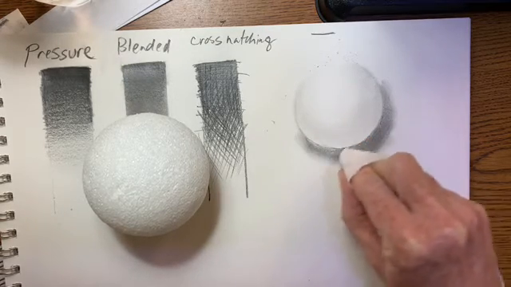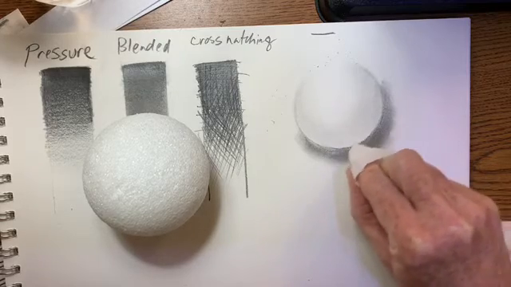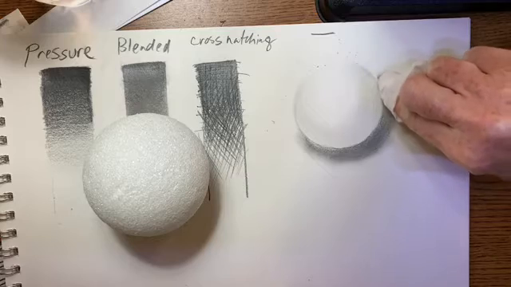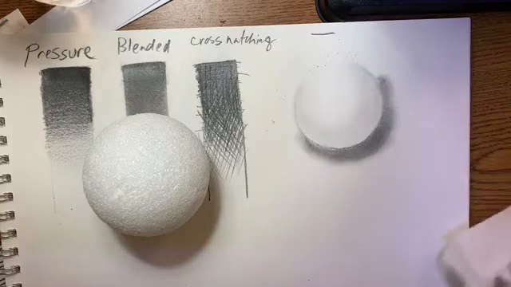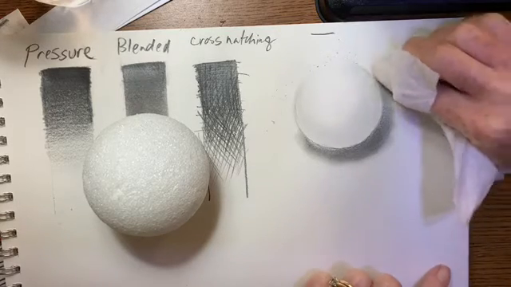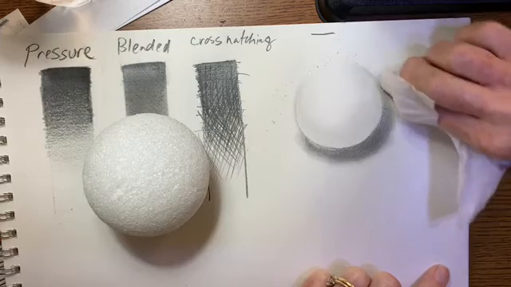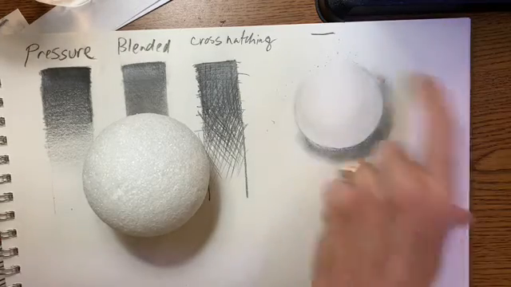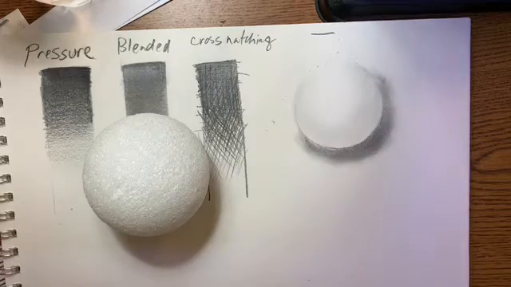So I'm not going to make that shadow super sharp, as you can see. And let's see if I can get it right through here. Now, that is a really good place for one of those stomps, because the stomps are actually pointed, and so you could actually get a point in there better.